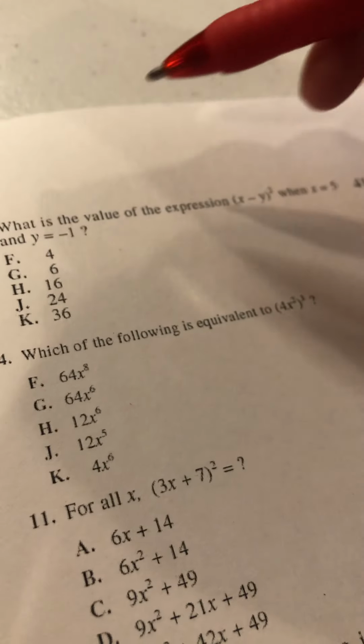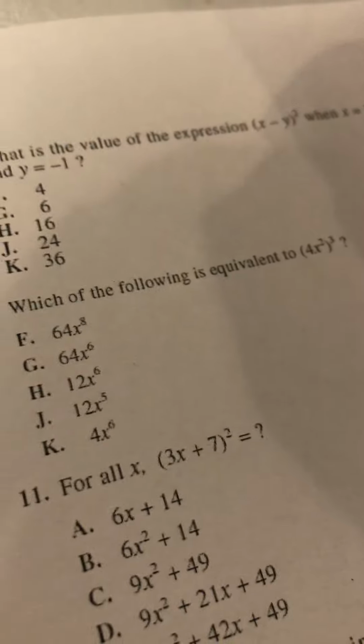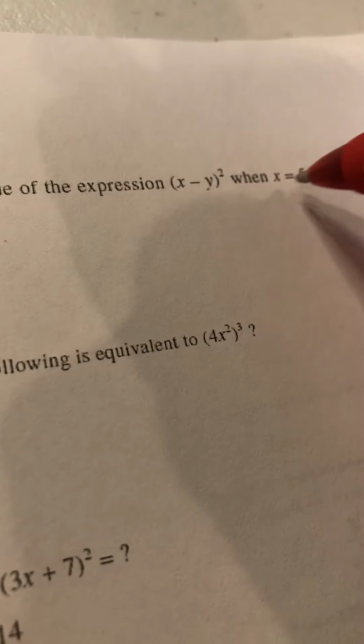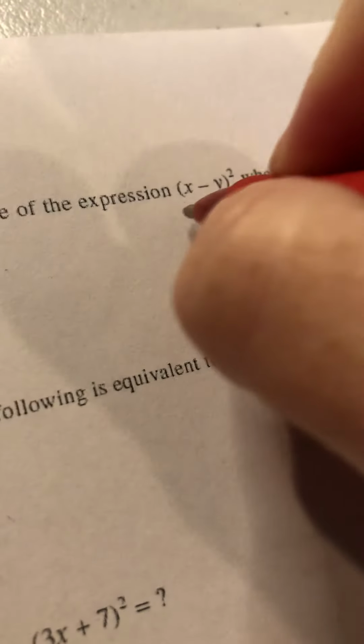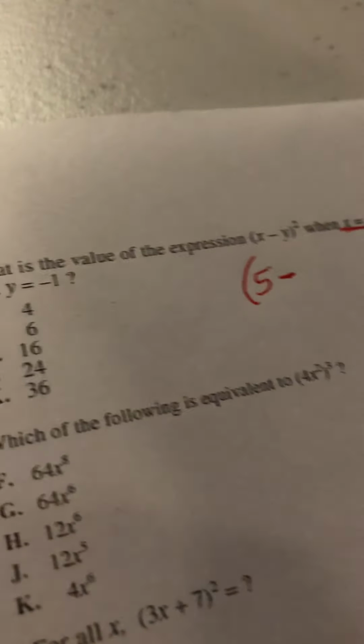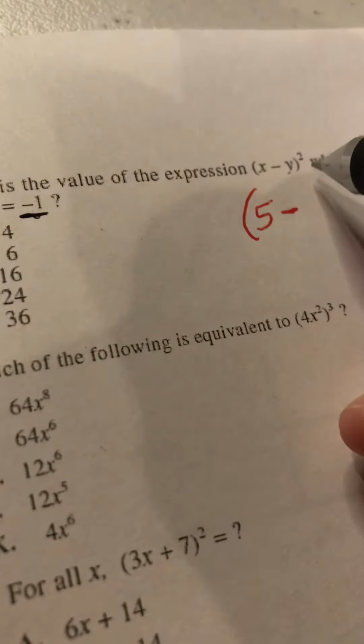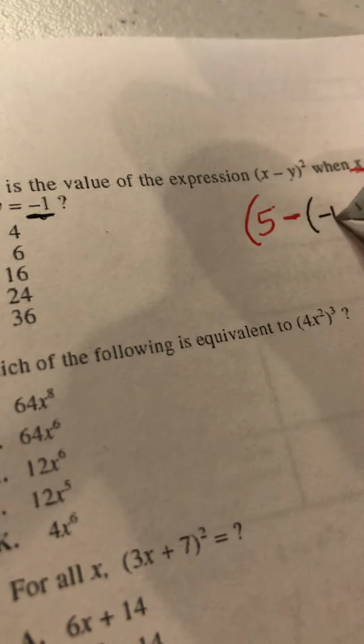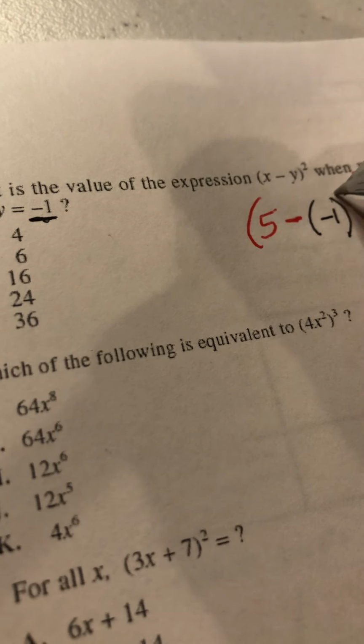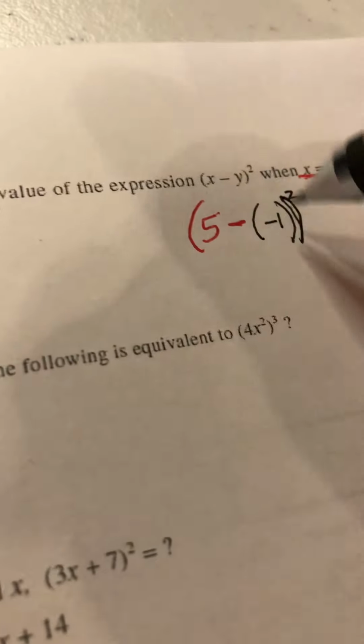So it says, what would be the value of this? Well, I would plug it in. So it says that we've got x equals, oh, do I have to come back? I don't. Yeah, I can use my marker if I want. So right here, this x equals 5. So I'm going to say 5 minus, and then it says to put in -1 for y. So you would have to put in -1 squared. And that squared goes to all of it.